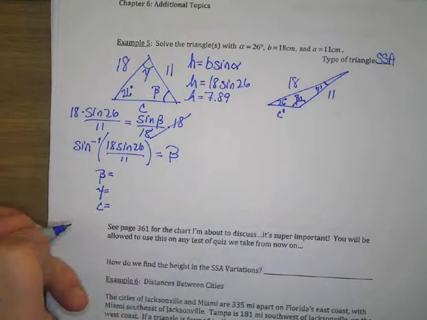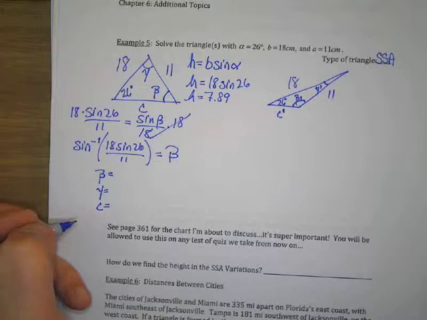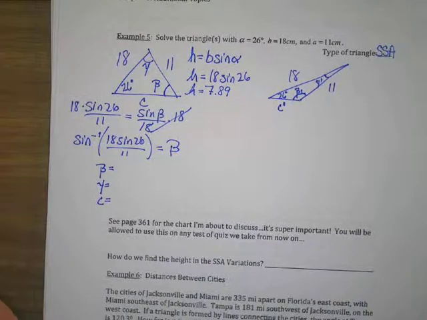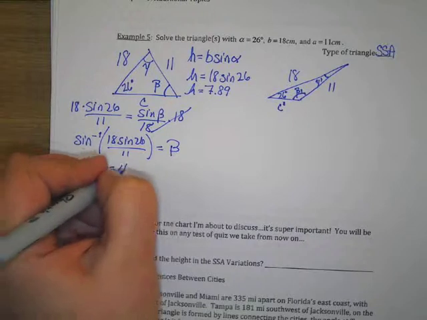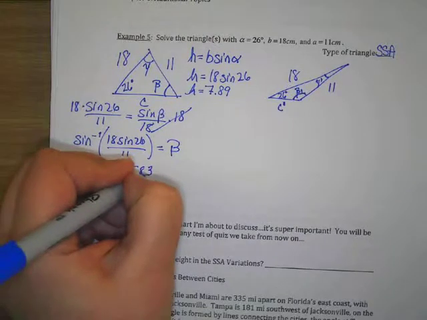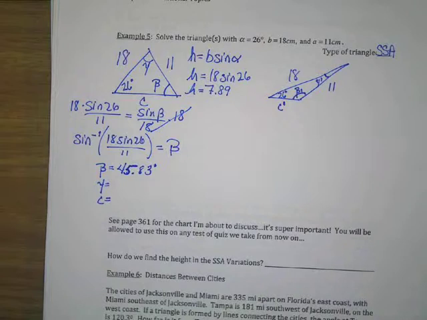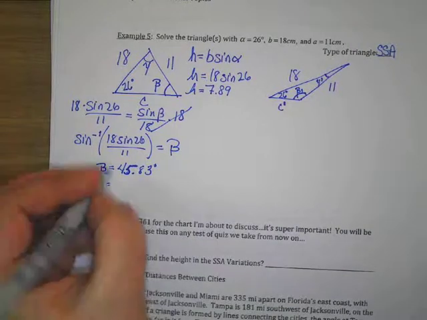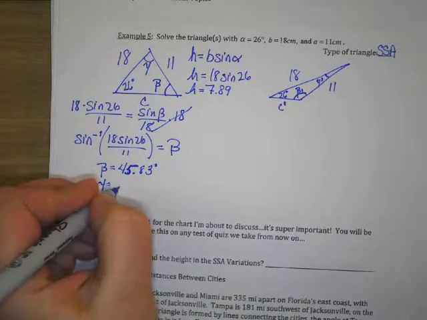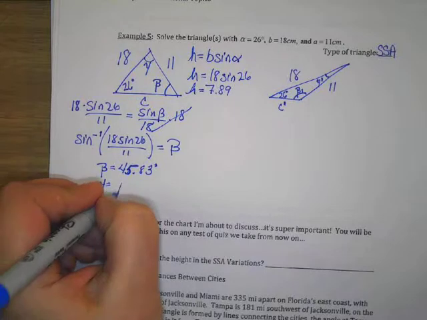What'd you guys get for B, or beta, sorry? 45.83. Good. So, how are we going to get gamma? 180 minus it. 180 minus 45.83 minus 26. Did I do that right? Yeah.